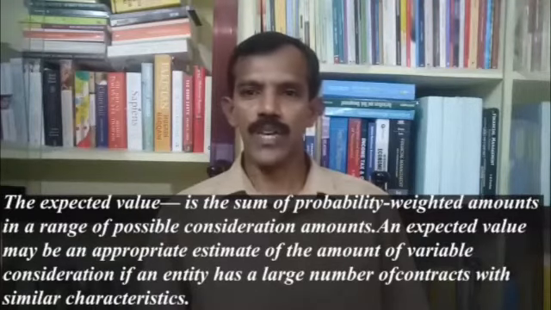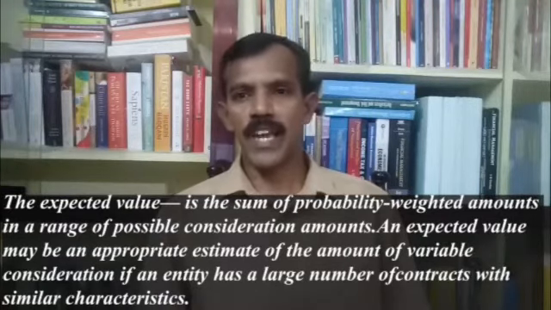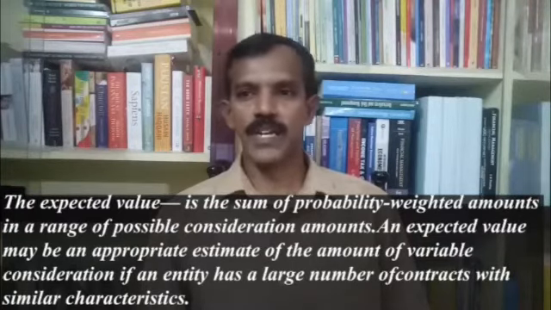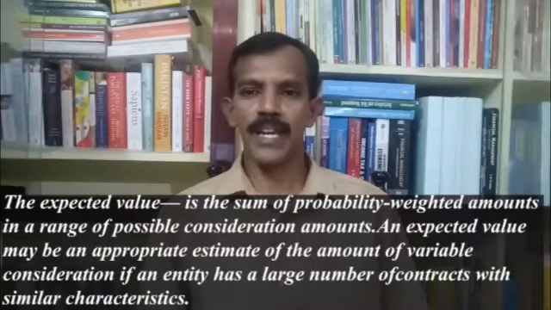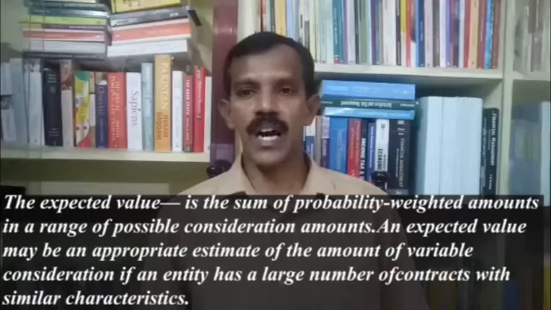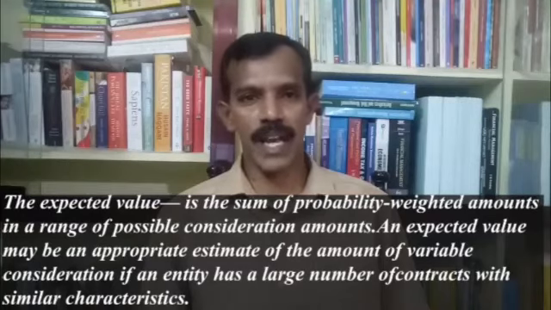The expected value is the sum of probability weighted amounts in a range of possible consideration amounts. An expected value may be an appropriate estimate of the amount of variable consideration if an entity has a large number of contracts with similar characteristics.